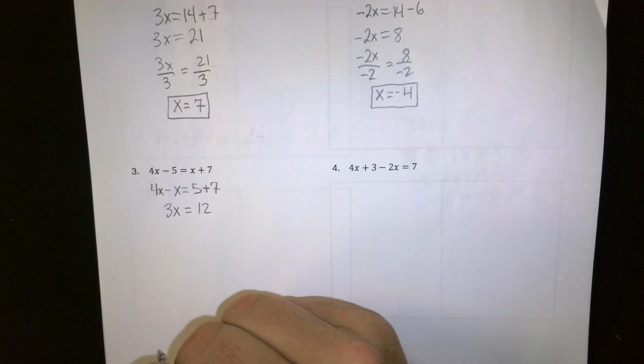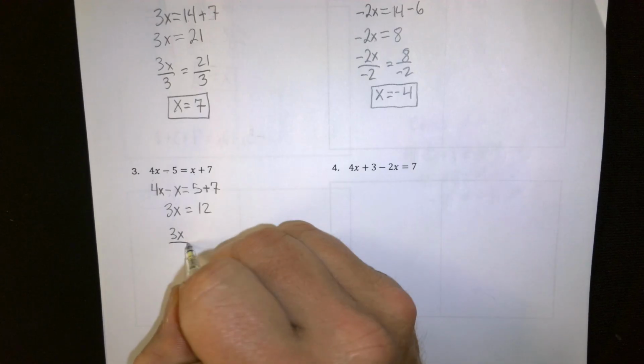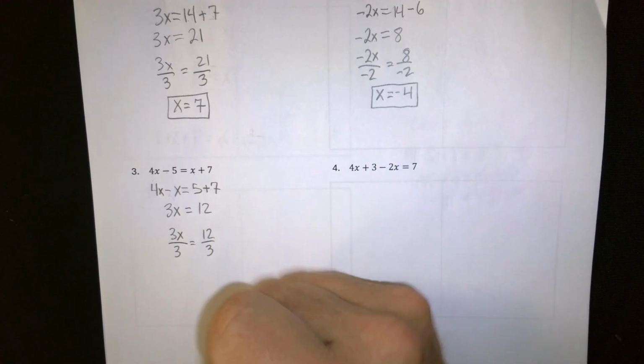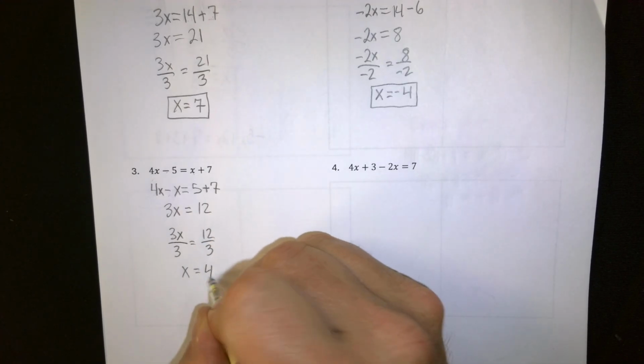And now we're to the last step. We're going to divide. So we divide by whatever's in front of x, which in this case is 3. So divide this side by 3, and divide this side by 3. So that is just 1x, and this is a 4.